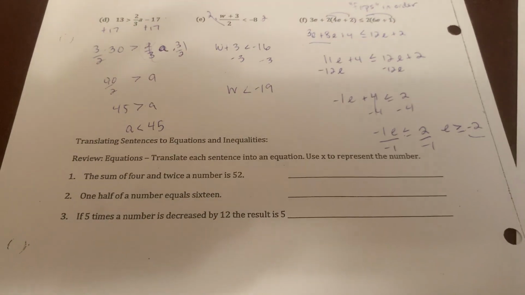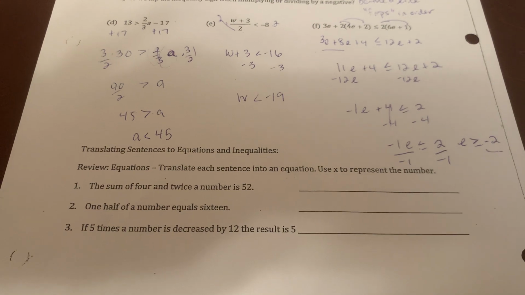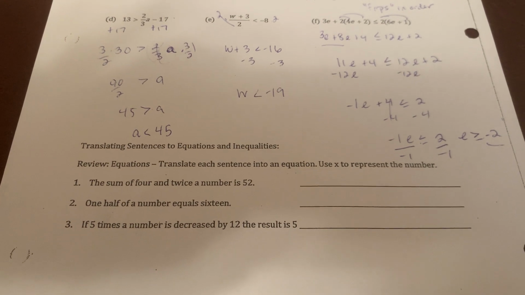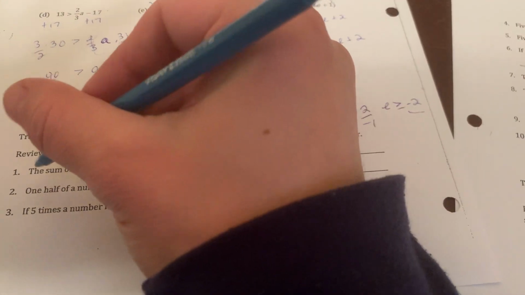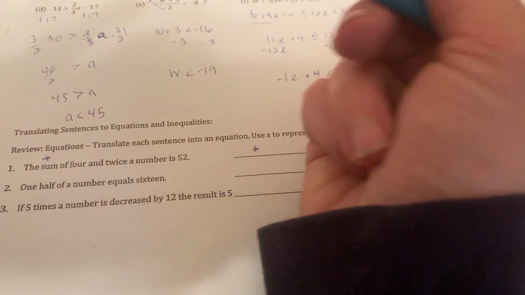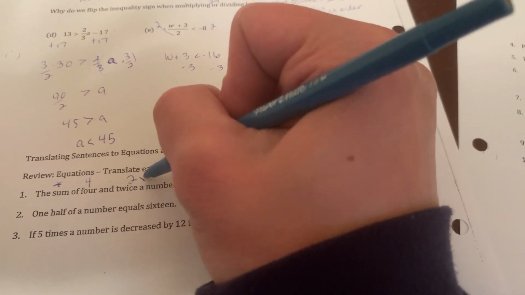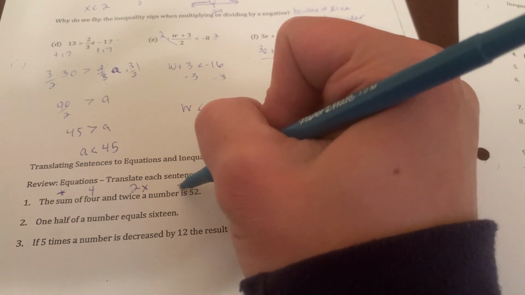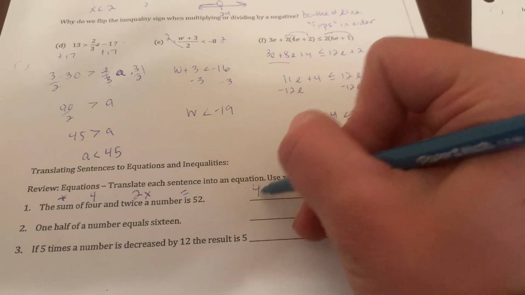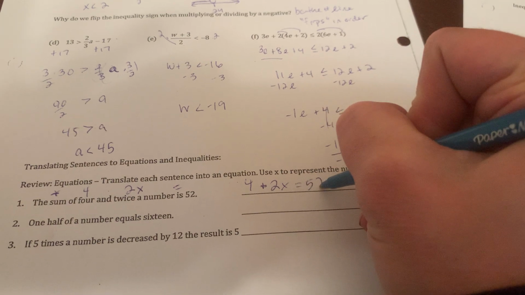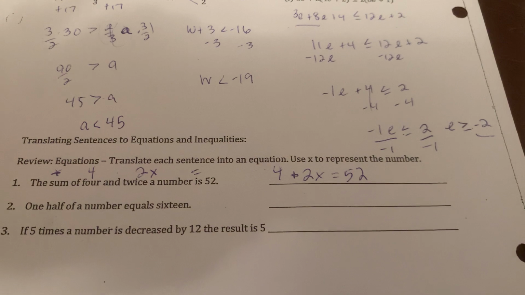Also, word problems. We've done word problems. So let's review word problems that we did in chapter 2. It says the sum of 4, so we have to have addition, sum. When I'm starting out, I would always write the symbols. The sum of 4 and twice a number is 52. So the sum of 4 and twice a number is 52. Okay. Those words are now translated into algebra, and you can solve from there.